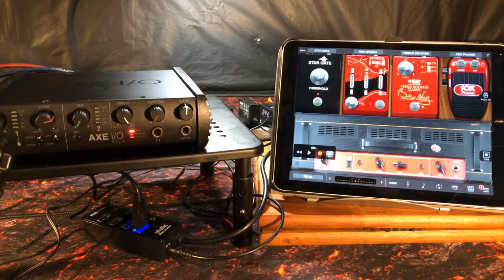You're only hearing the plectrum sound because I've got the mic switched on, and if I turn the mic off, you wouldn't hear the pick. Anyway, it's not a video on how good my guitar tone is.